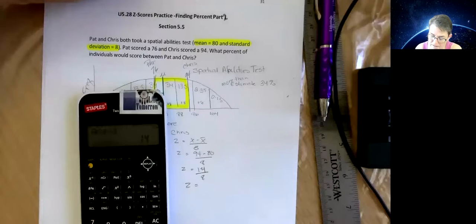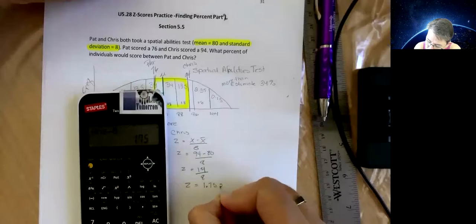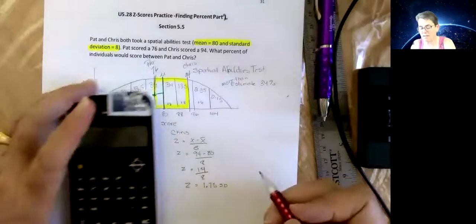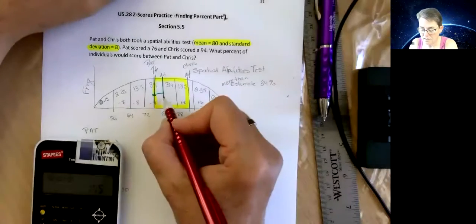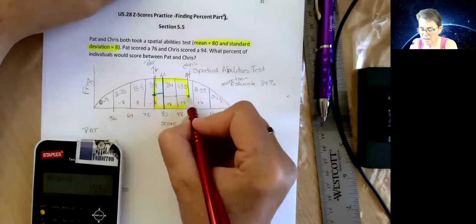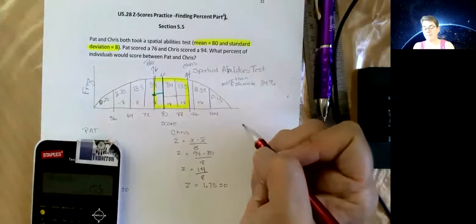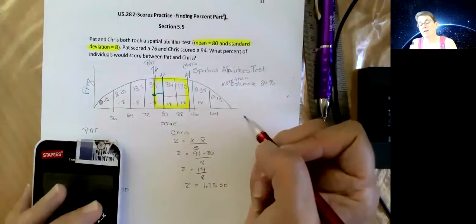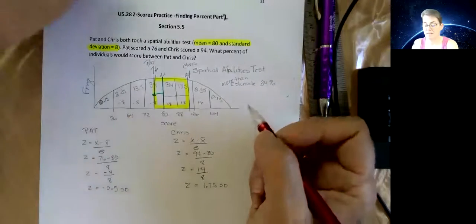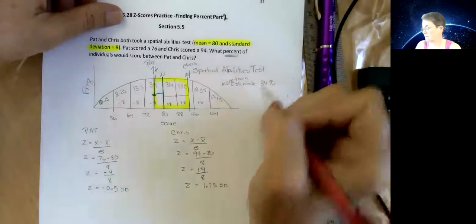Divided by 8. 1.75 standard deviations. So let's see if that makes sense. So there's our 0 point. There's 1 standard deviation above and some more, but it doesn't quite make it all the way to 2. So yeah, that's cool. But it's not asking about standard deviations. It's asking about percents.